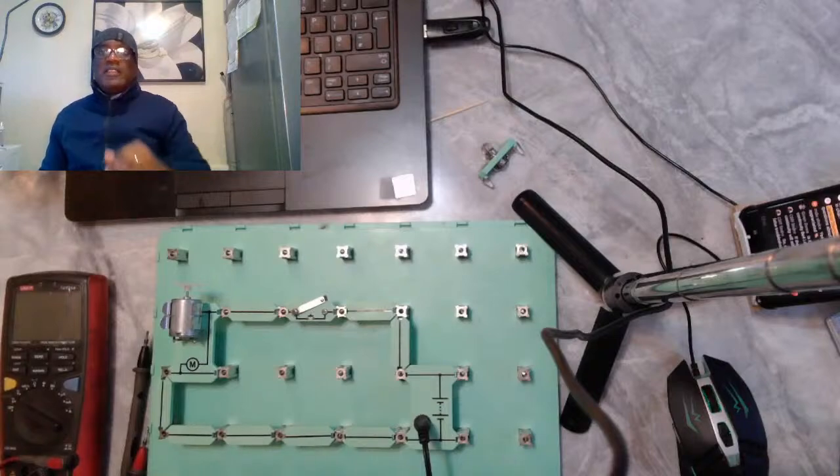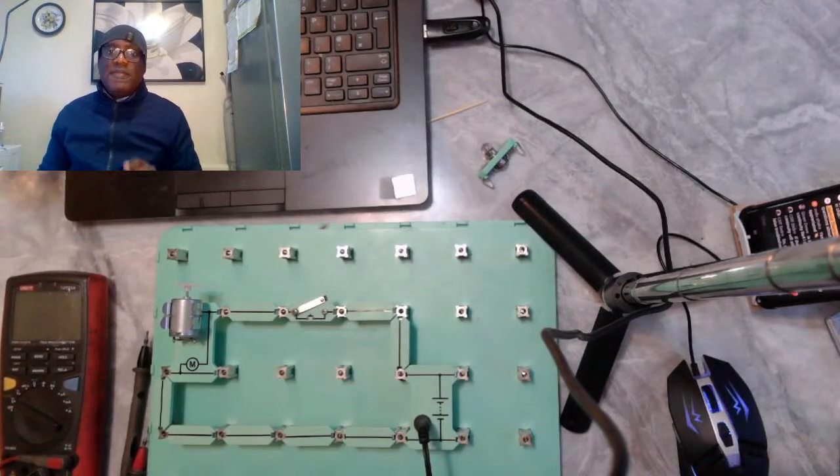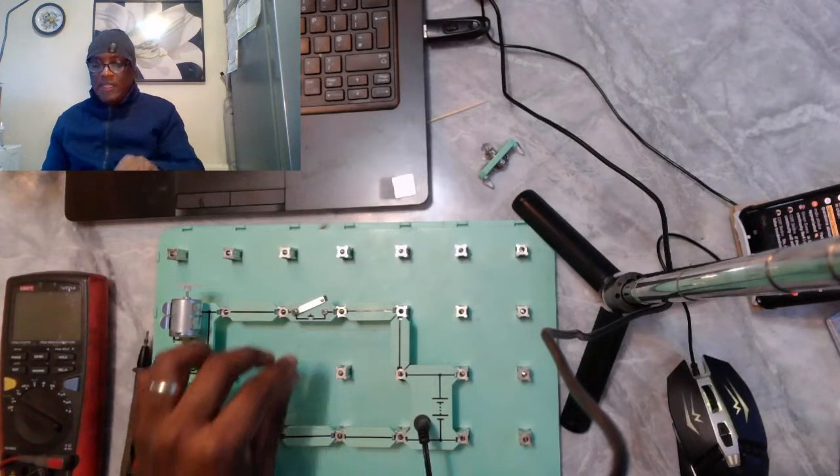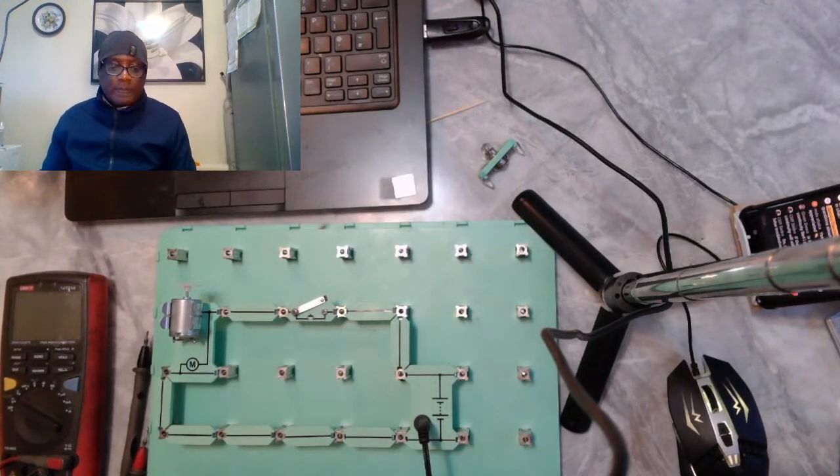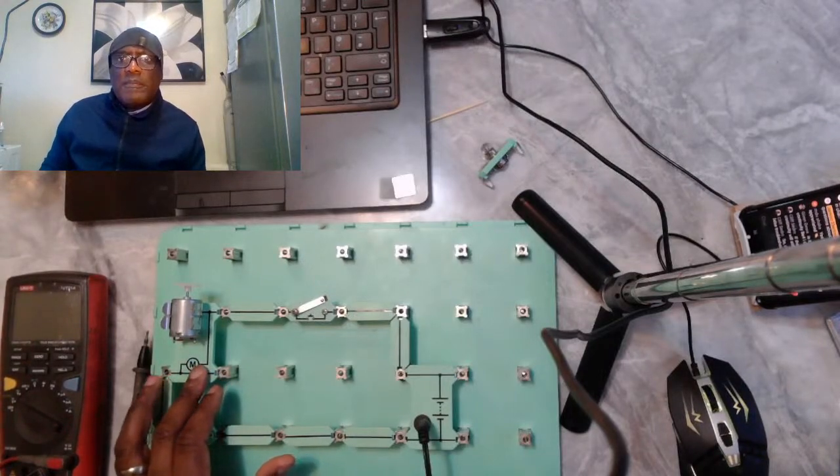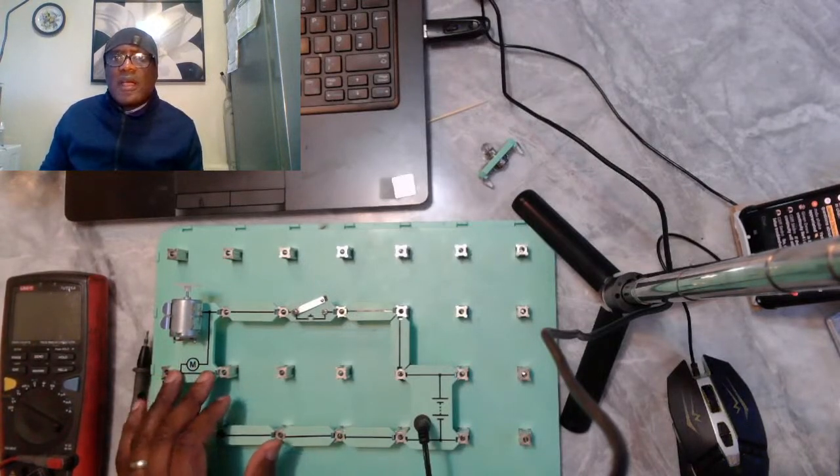You'll find that the voltage will drop, and then you can actually pinpoint that there's an issue, because otherwise you don't have voltage drop if there's no high resistance. If the resistance is high, continuity will still be okay.